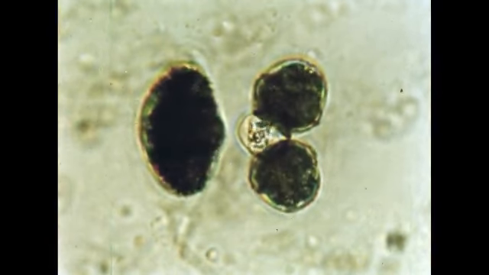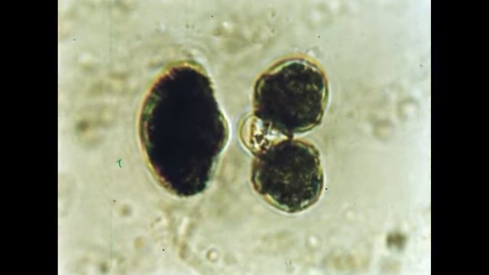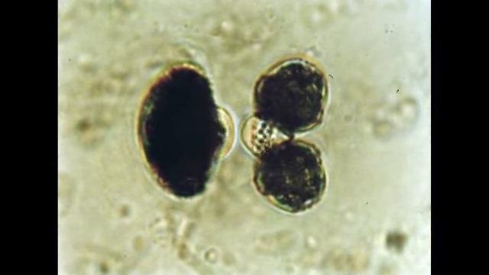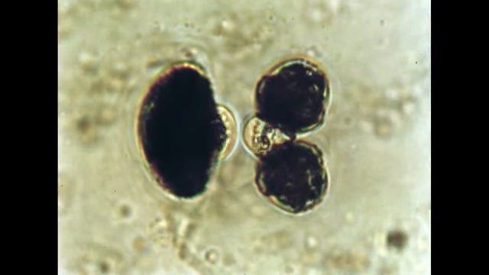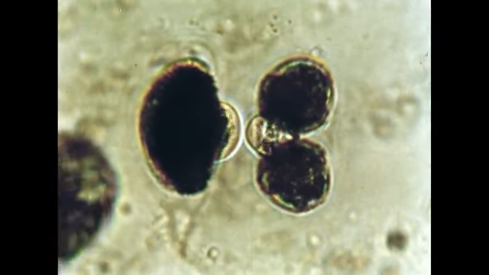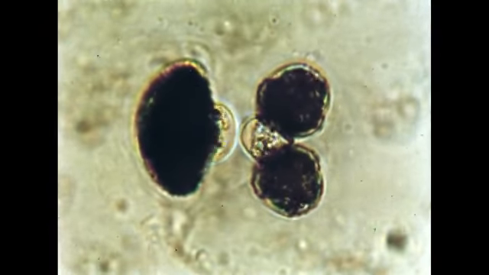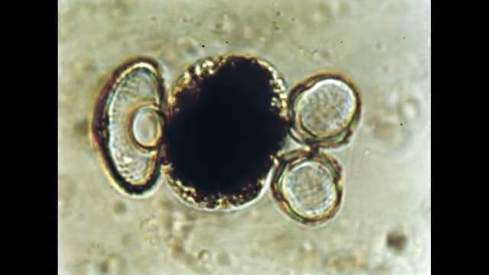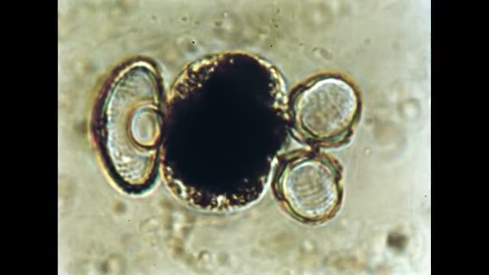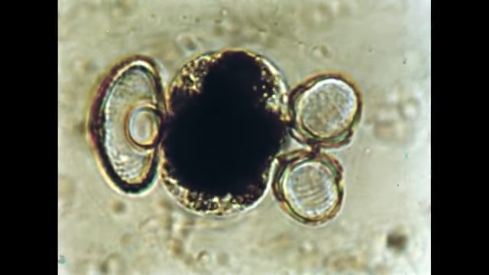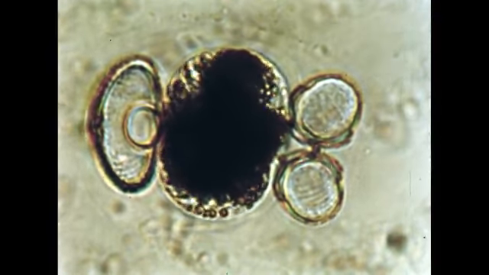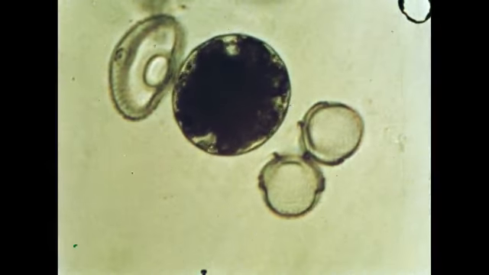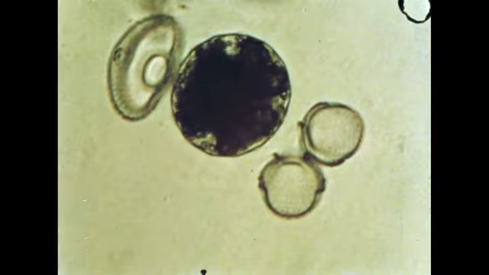In Cosmarium, two organisms pair and the cell contents escape from the enclosing walls, as seen here by time-lapse photography. Fusion of the cell contents forms a zygote. Later, the zygote becomes round and forms a wall with spines.